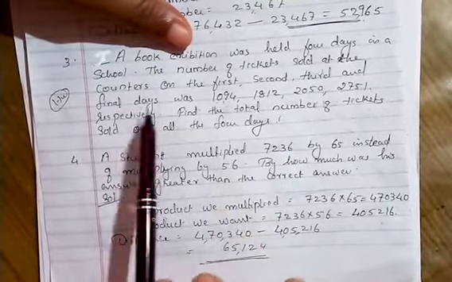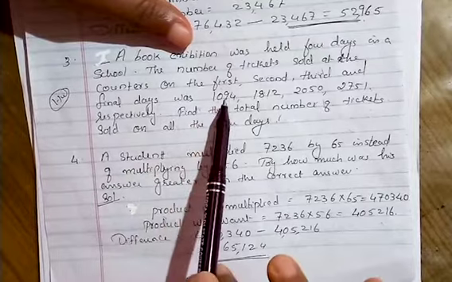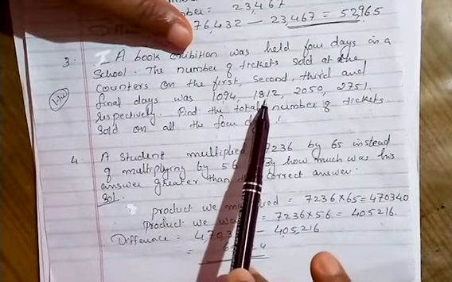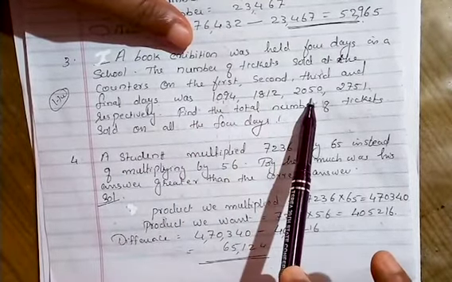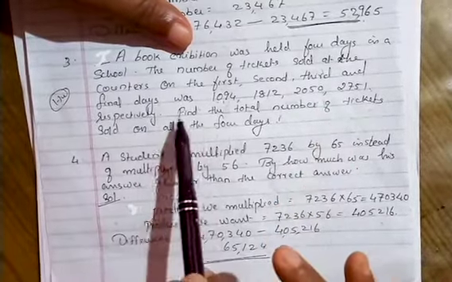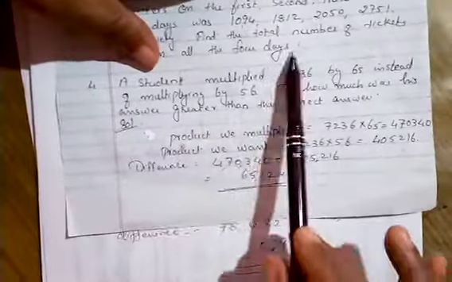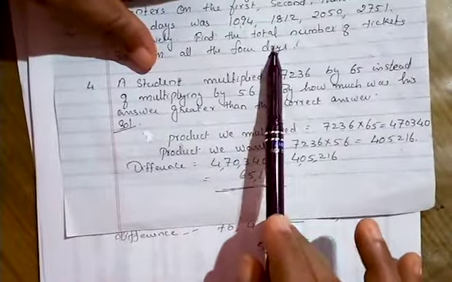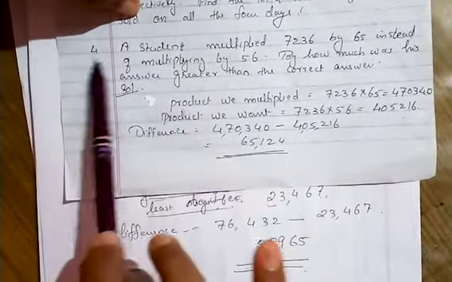Clearly we know the number of tickets sold on first day, number of tickets sold on second day, number of tickets sold on third day, number of tickets sold on fourth day. Like that, you write the steps, and at last, the last step is total number of tickets sold. Understand? Okay. Here, the next question.